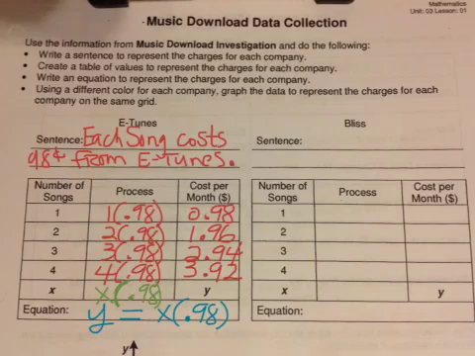The bottom row, you're going to put all that together to get the equation. So now what we're going to do is take the information from the table, and we're going to graph it below where it's already been started for us. So I'm going to go to the next page so you can see the graph.